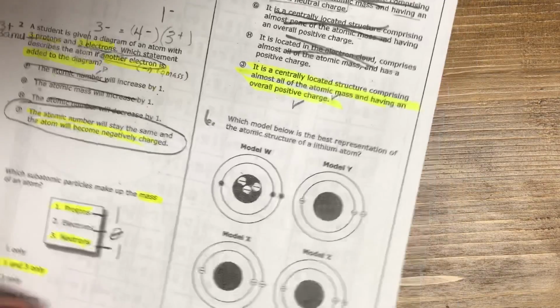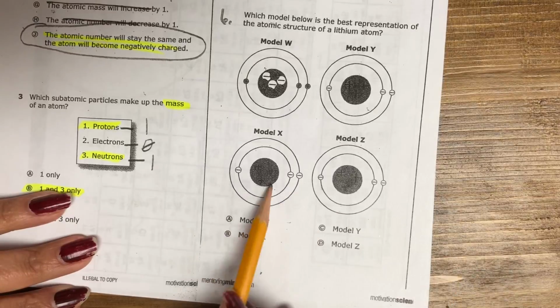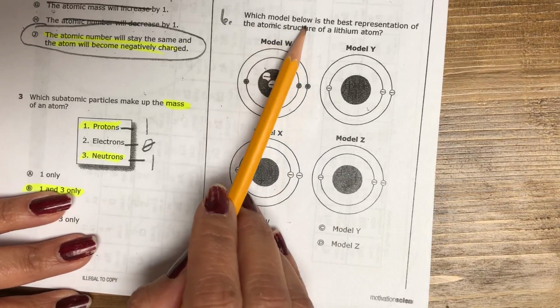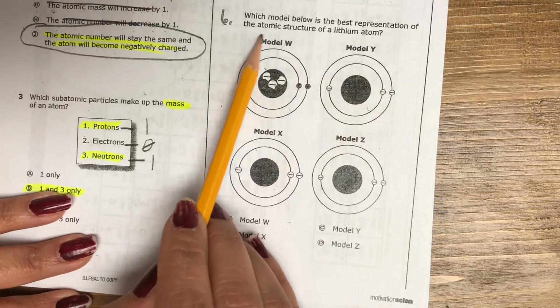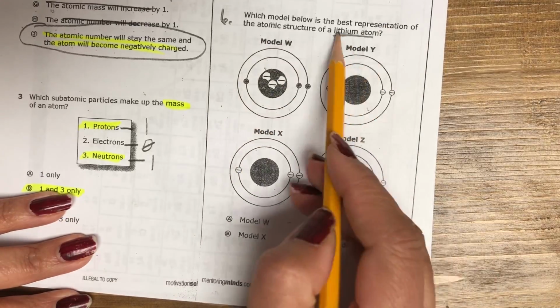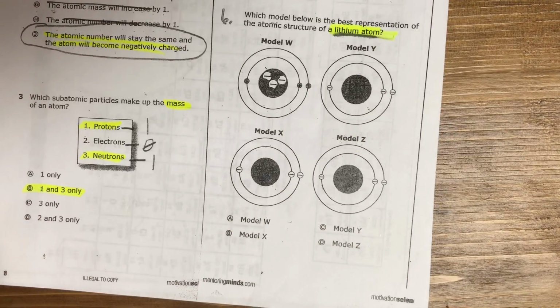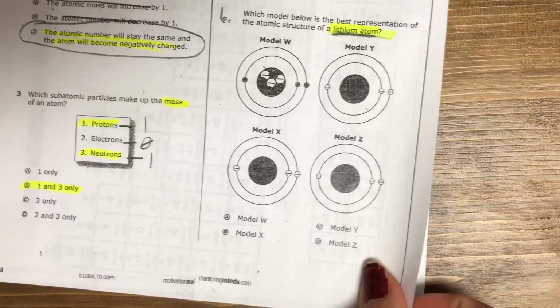Positive. Number 6, I realize that this model is a little hard to see, so we'll kind of walk it through. Which model below is the best representation of the atomic structure of a lithium atom? Lithium. So this is kind of a 2-step process. I need to know how many protons a lithium atom has. So I need to use my periodic table.